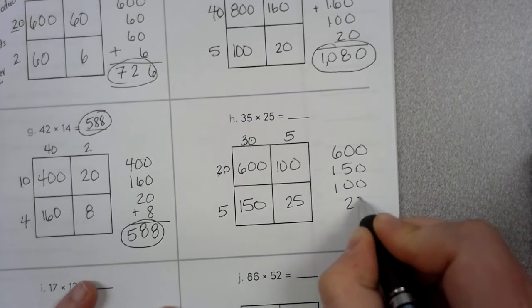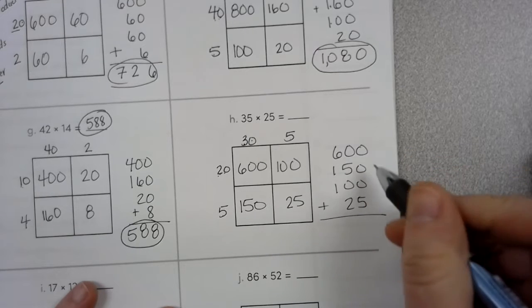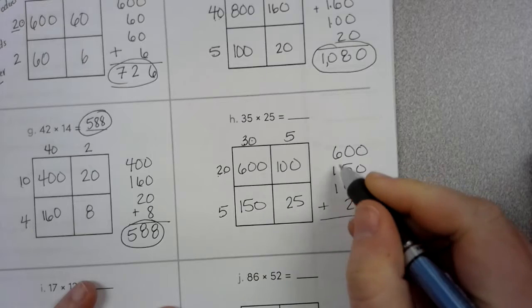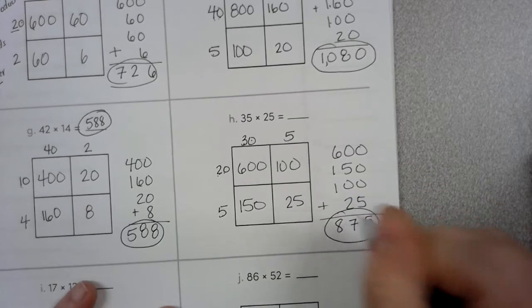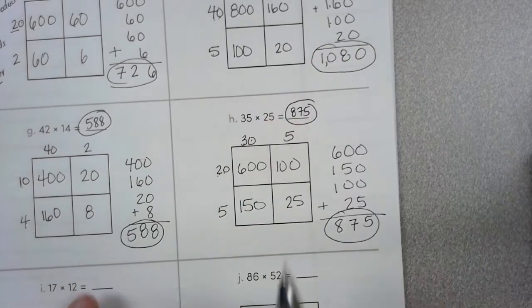125. Okay. I just went blank on what I was doing. All right, so now we're going to add. So this is 5. That's 7, 6, 7, 8. 875. Okay.